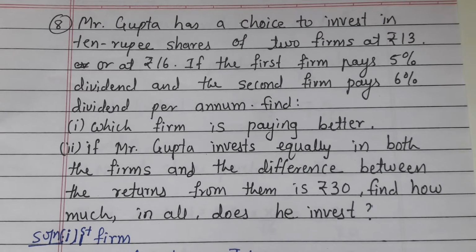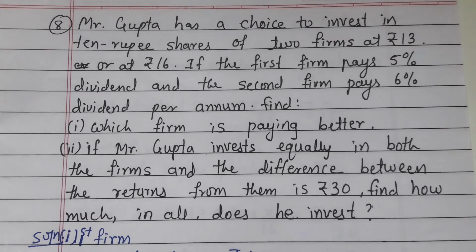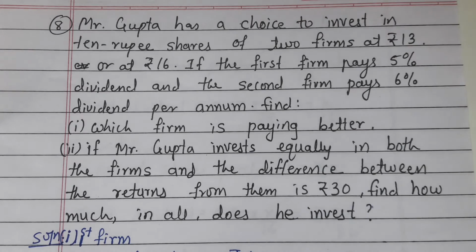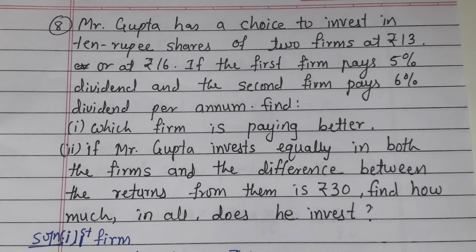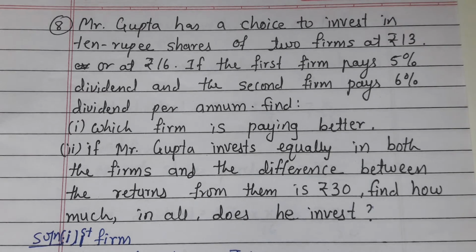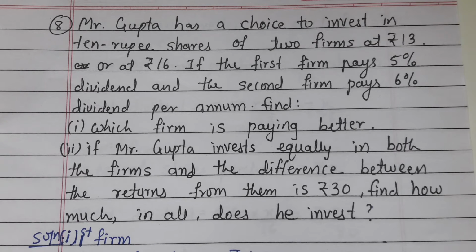Number 8. Mr. Gupta had a choice to invest in 10 rupees shares of two firms at rupees 13 or at rupees 16. If the first firm pays 5% dividend and the second firm pays 6% dividend per annum, find first, which firm is paying better. Second, if Mr. Gupta invests equally in both the firms and the difference between the return from them is rupees 30, find how much in all does he invest.